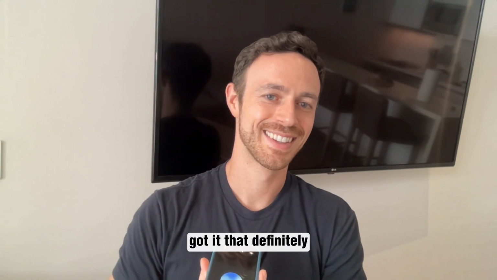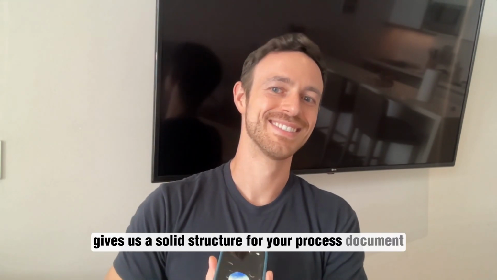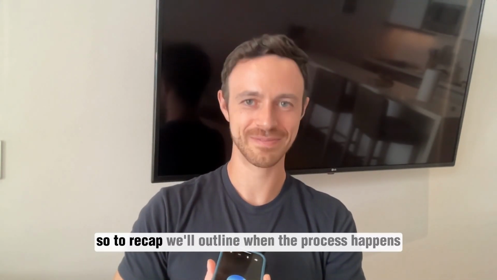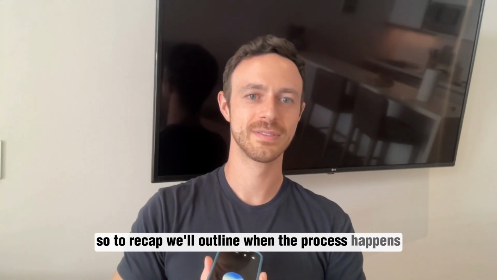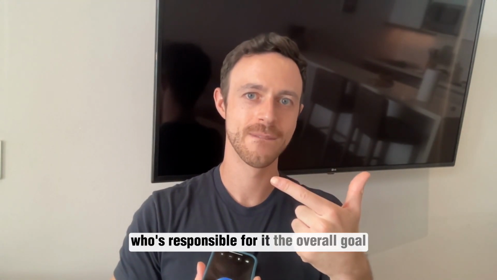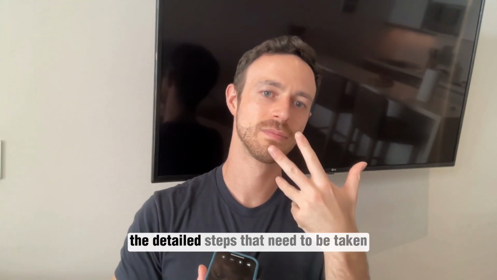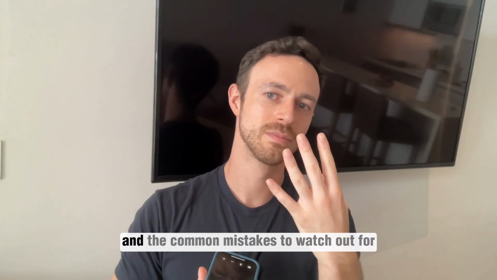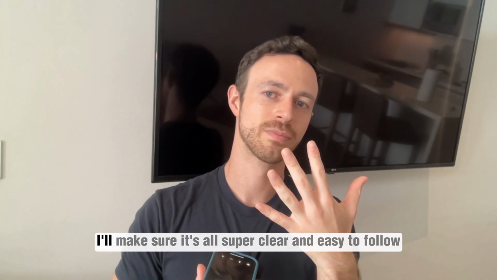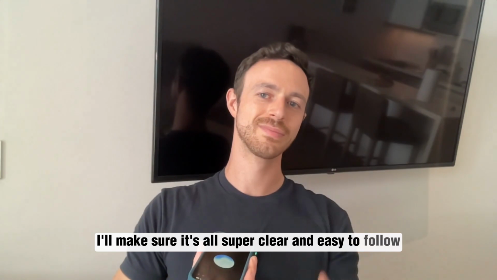Got it. That definitely gives us a solid structure for your process document. So to recap, we'll outline when the process happens, who's responsible for it, the overall goal, the detailed steps that need to be taken, and the common mistakes to watch out for. I'll make sure it's all super clear and easy to follow.